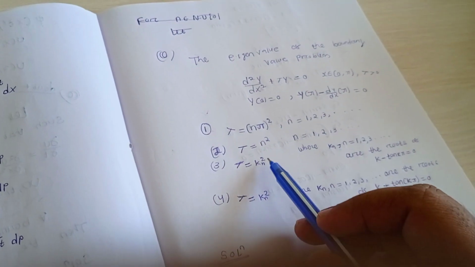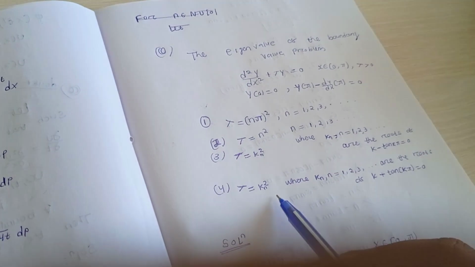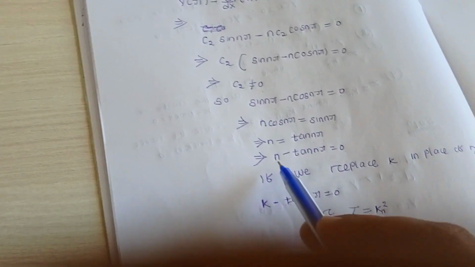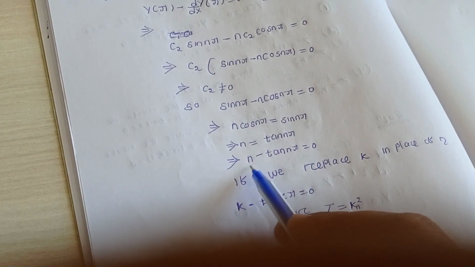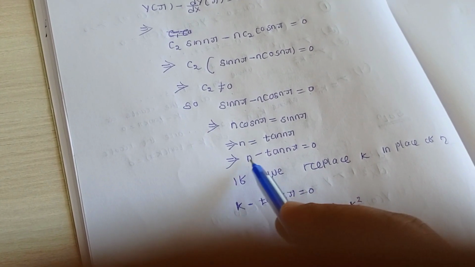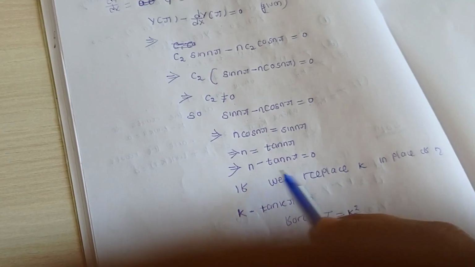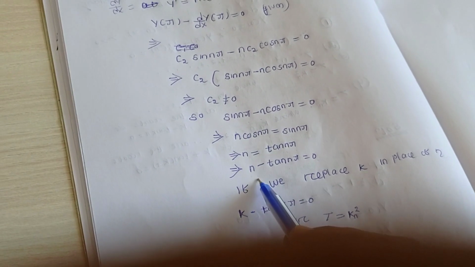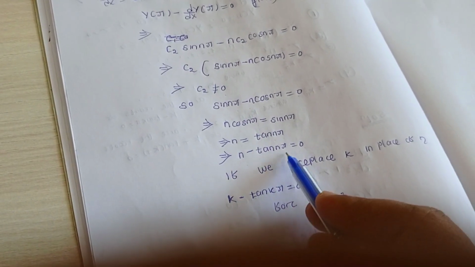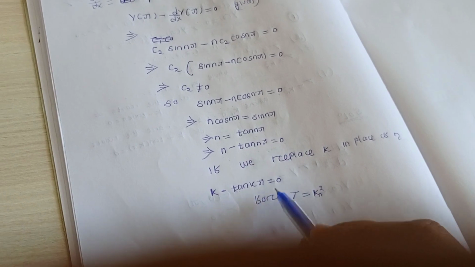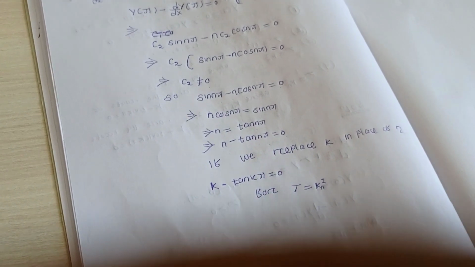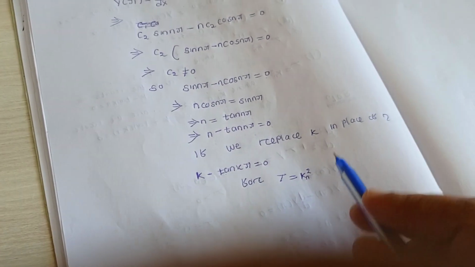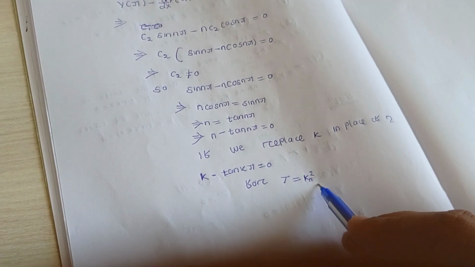According to the question, it is given in the form of kn and kn square. So if I replace n by k, we can write k minus tan k pi equal to 0 for the value lambda equal to kn square.